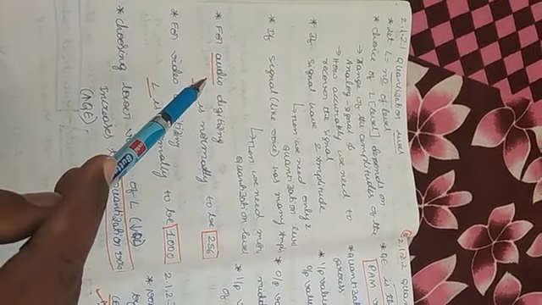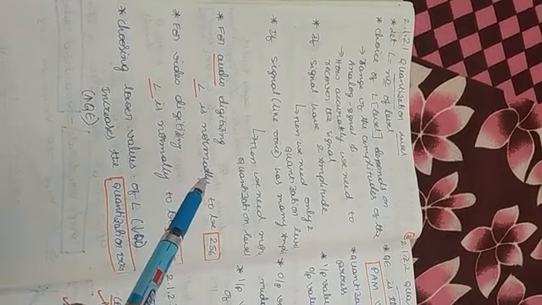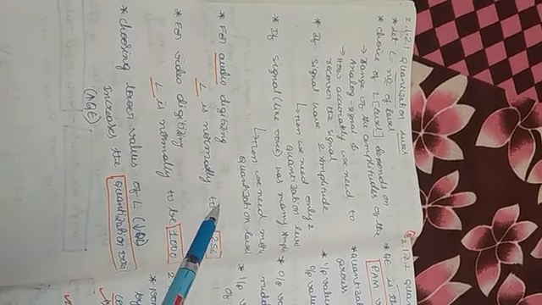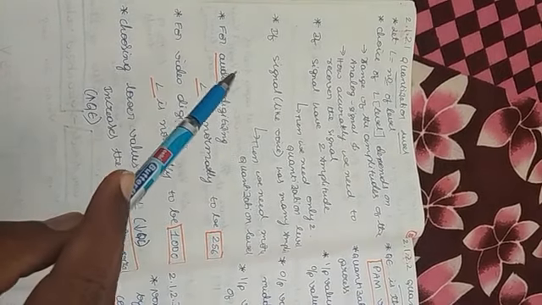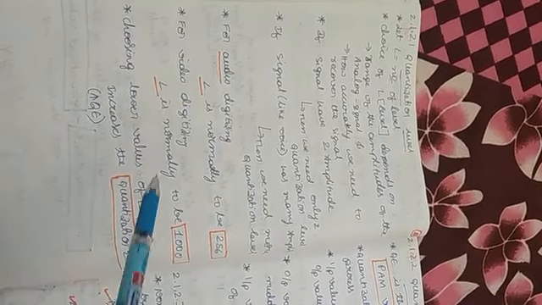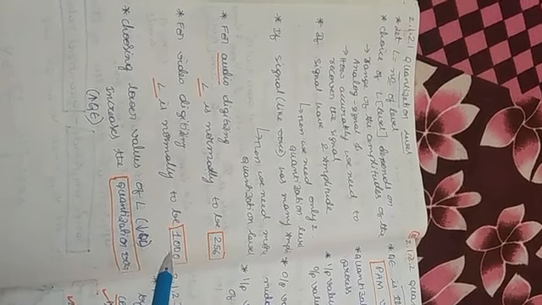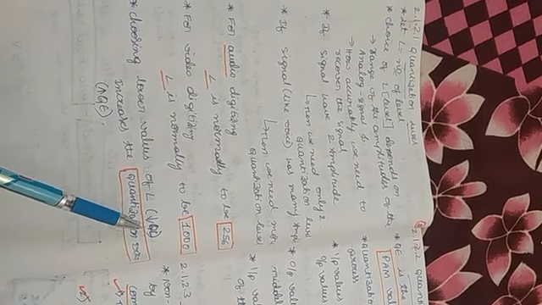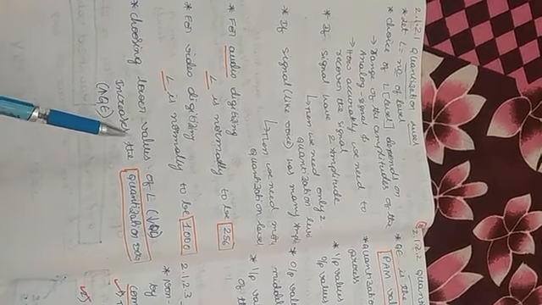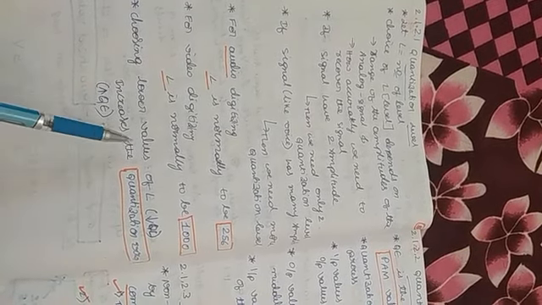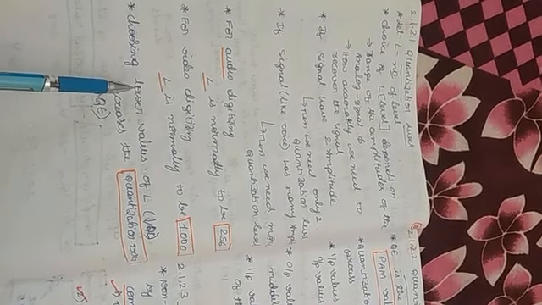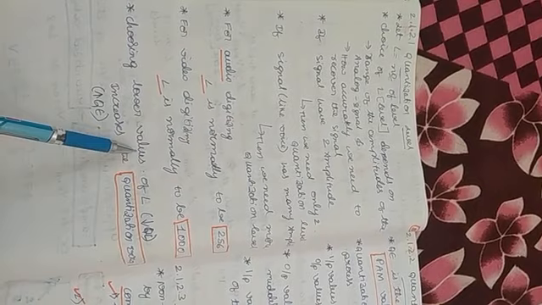For audio, the level is normally 256. Normally we use 256 levels for audio. For video we normally use 1000 levels. Choosing a lower value of quantization level increases the quantization error. Quantization error comes when you choose a lower value of L.